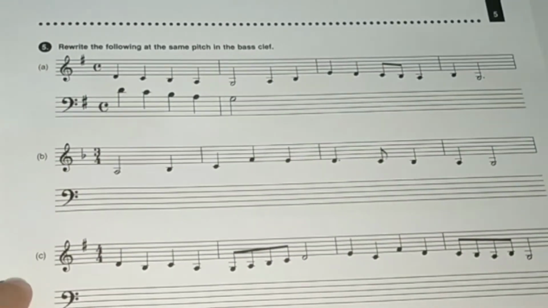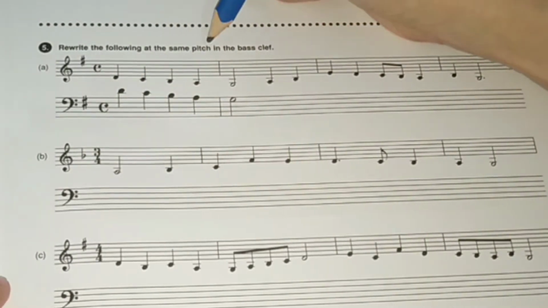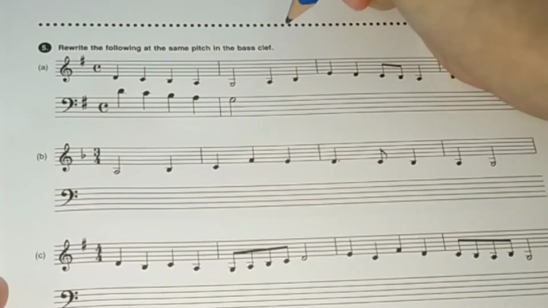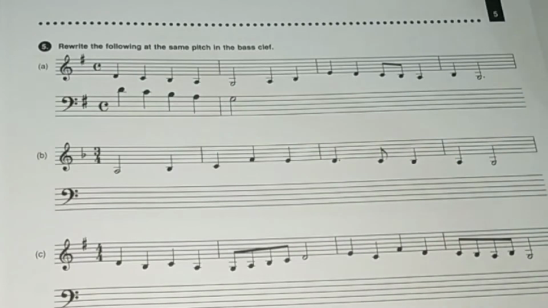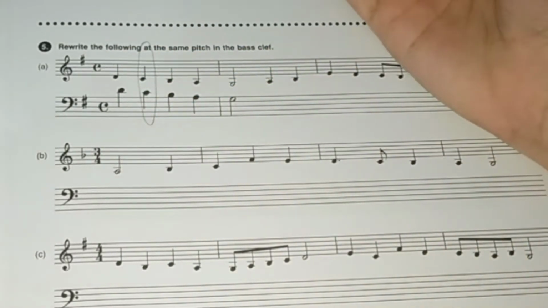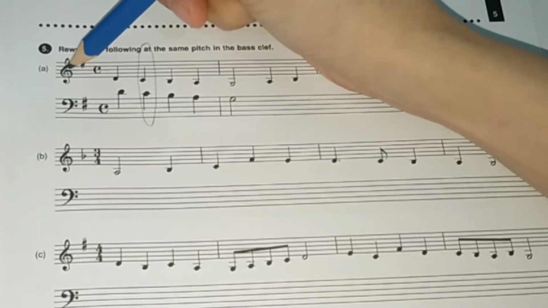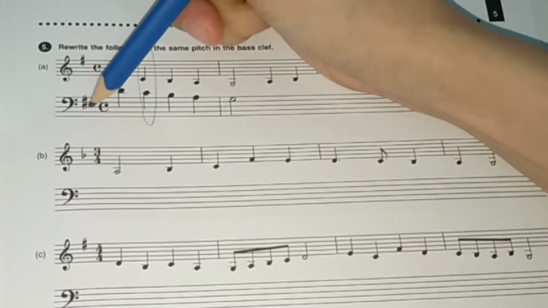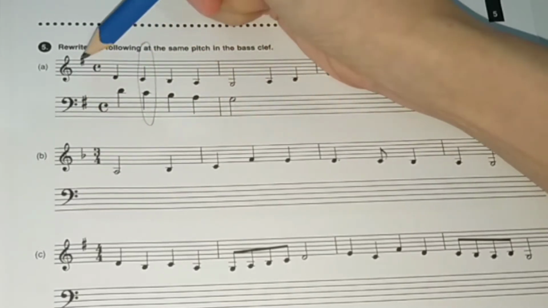Okay, now the next page is the same thing. We write the following at the same pitch in the bass clef. So for this kind of question, just remember middle C. Where is middle C? In treble clef and bass clef, the way to write the key signature is of course different. You need to follow the rules.